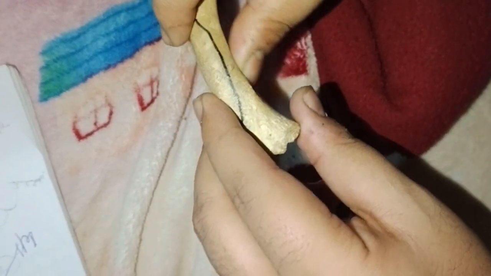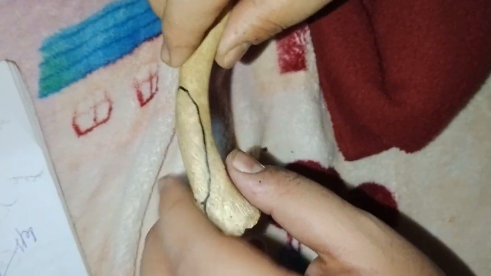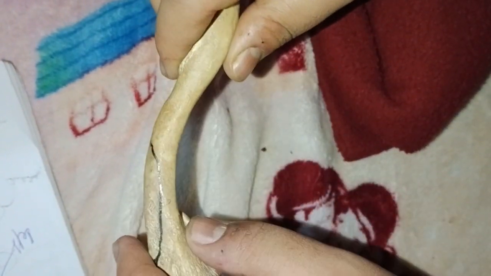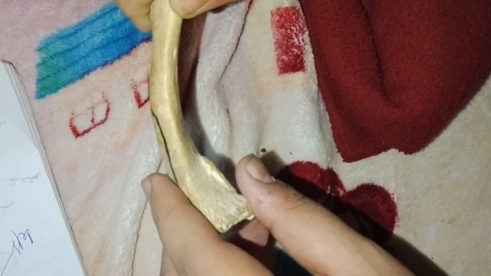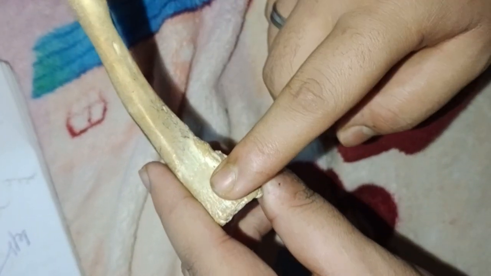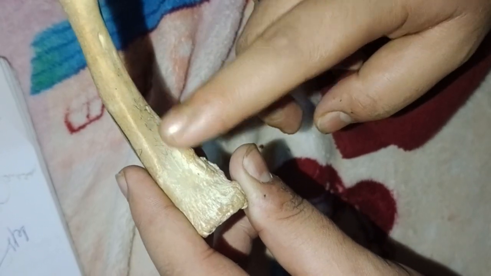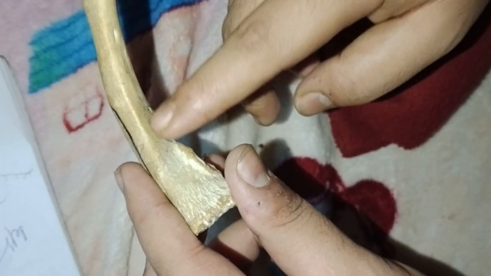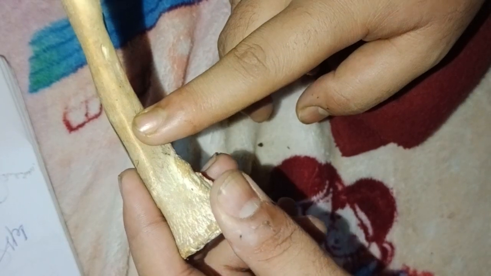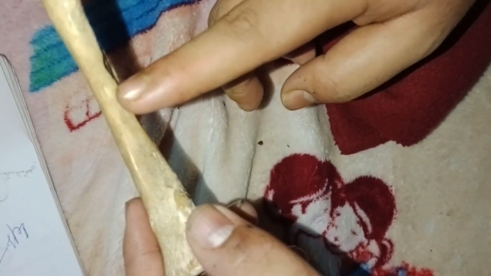Now, there are some relations in the posterior aspect of the medial two-third of the shaft. The relations are: internal jugular vein, subclavian vein, beginning of brachiocephalic vein, then subclavian artery, trunk of brachial plexus, apex of the lung with pleura, and suprascapular vessels. This is all about the clavicle.